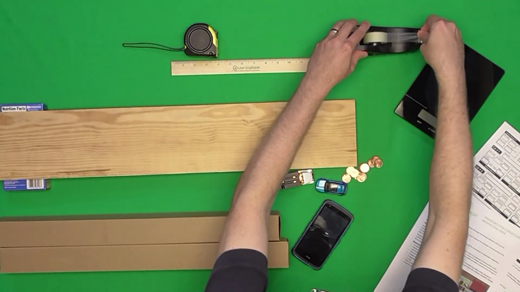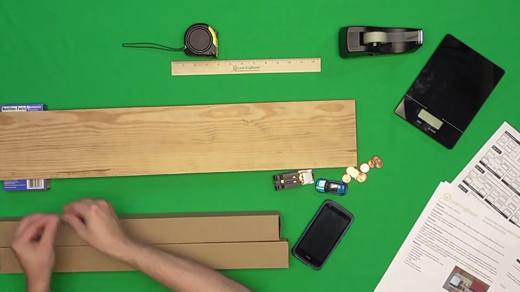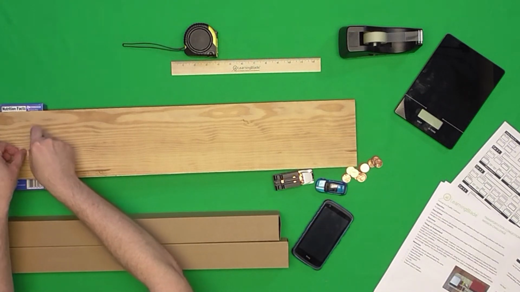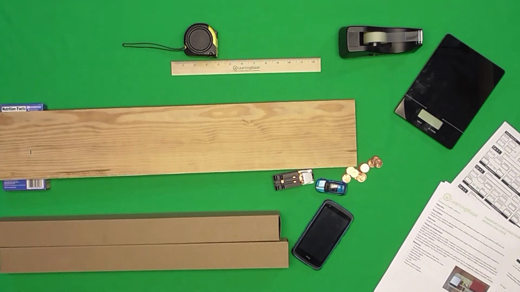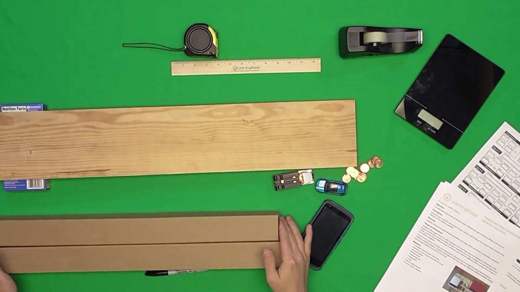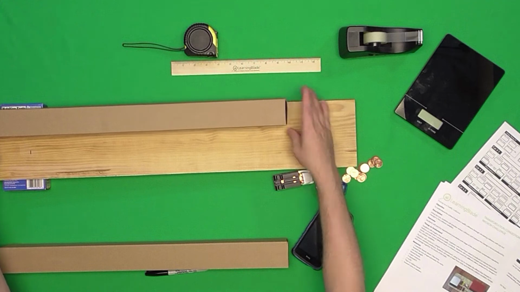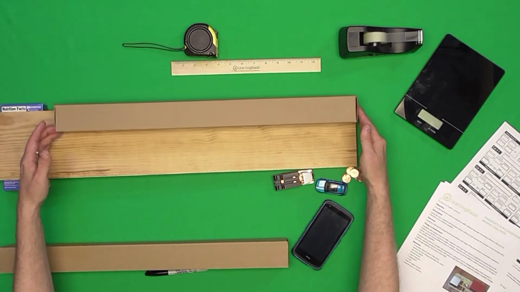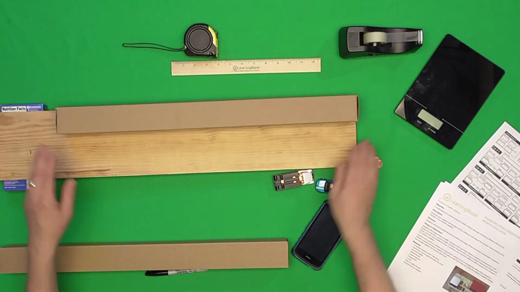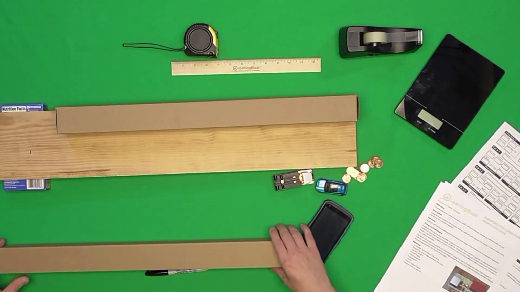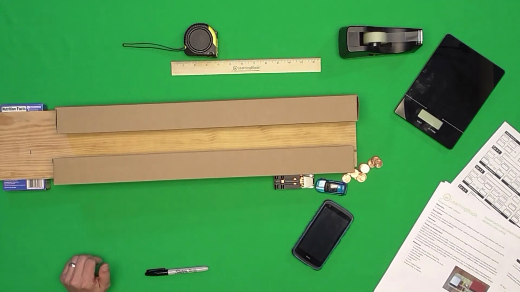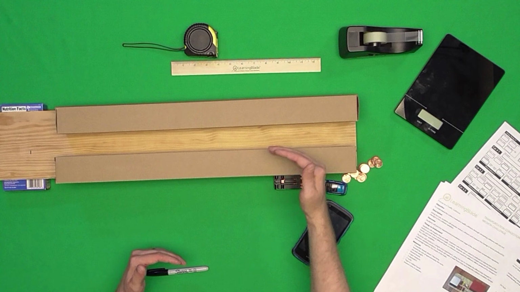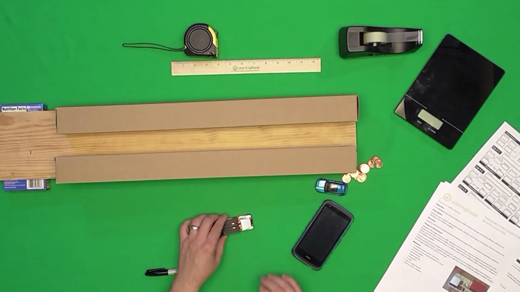Another thing we're going to do, since we're going to be rolling a car down this ramp, is put a piece of tape here and a mark here so that we always start our car in the same spot. Something else we're going to do is place some boxes on either side, and this is going to guide our car so that when it's rolling down the ramp, it always comes off the ramp in the same spot. You could do this with books. I've just got some thin boxes here, but either will work. Basically anything that'll guide your car down the ramp.